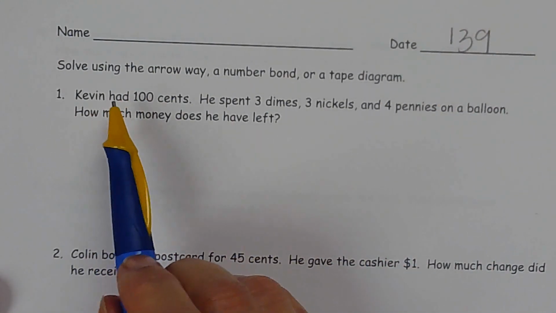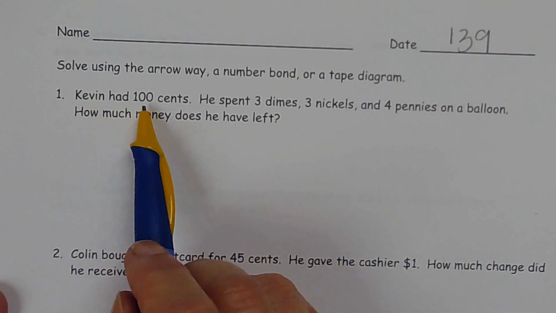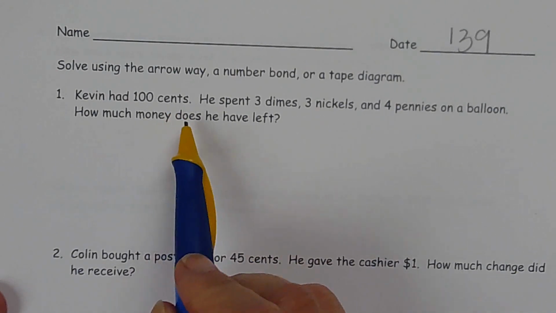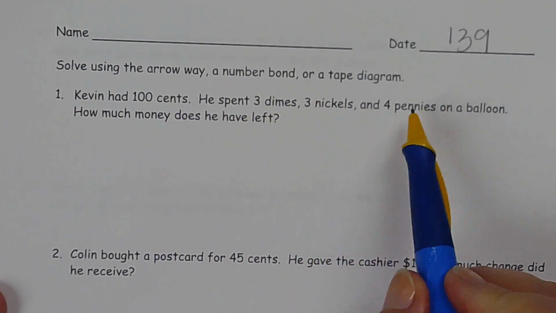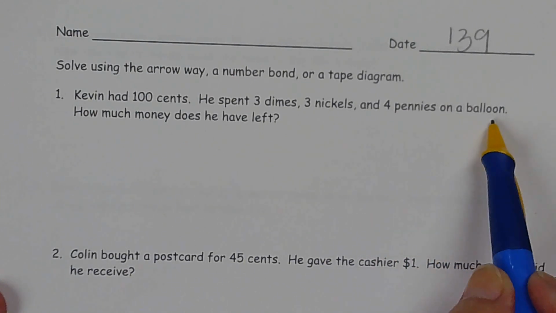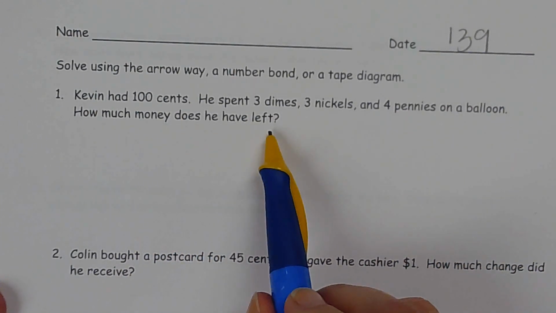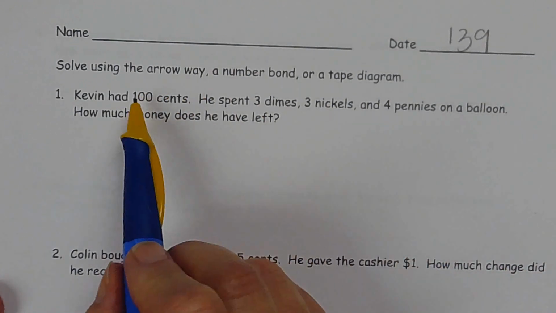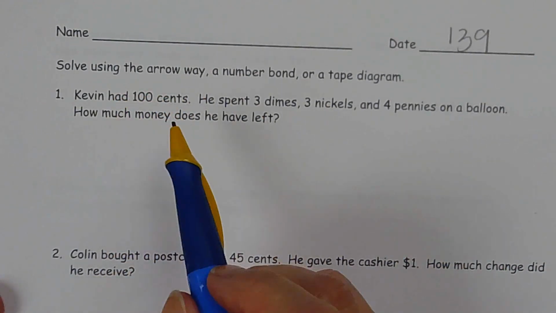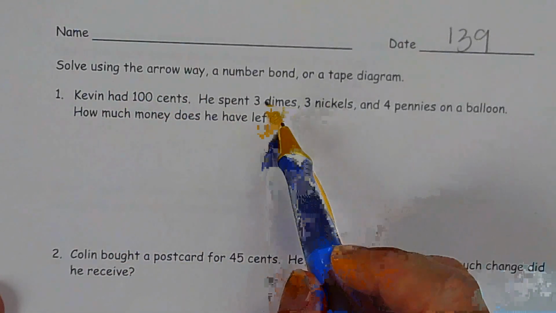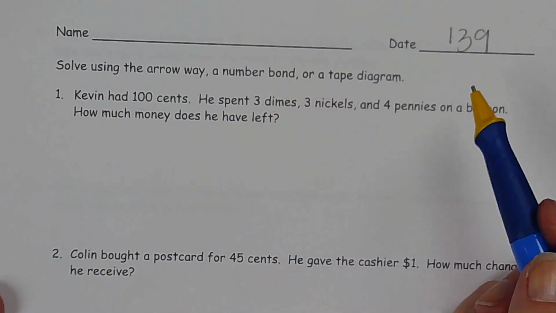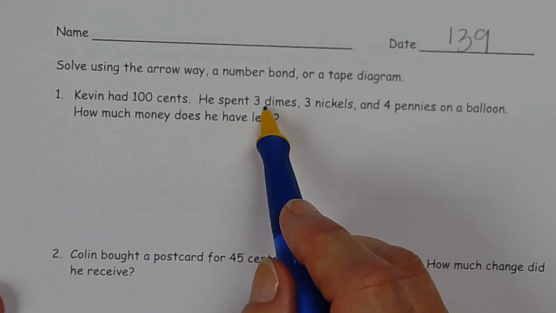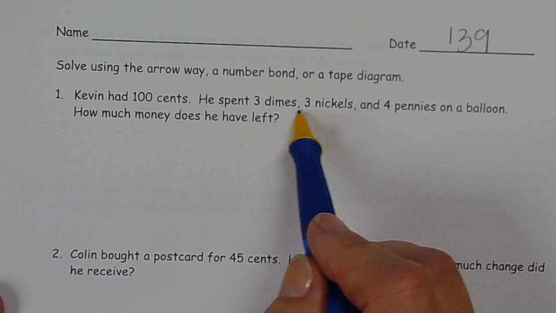We're going to read first, of course. Kevin had 100 cents. That's $1. He spent 3 dimes, 3 nickels, and 4 pennies on a balloon. How much money does he have left? So we know the whole. We need to know what the parts are. We actually don't know either part yet. We need to figure out what he spent.